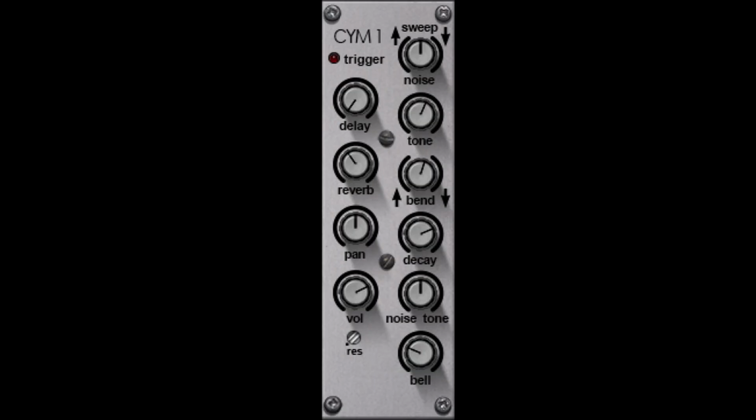The noise knob in the hi-hat and cymbal modules is different from that of the drum modules. The two key differences are, one, that the noise knob is bipolar, meaning that it doesn't just increase one parameter, it sweeps between two opposite extremes with a zero value in the middle. And two, that the low-pass filter in the hi-hat and cymbals applies to both the noise and the tone components, but not the bell component.